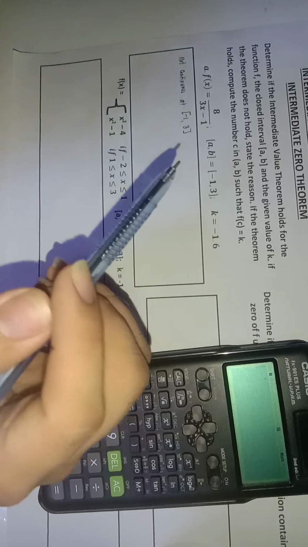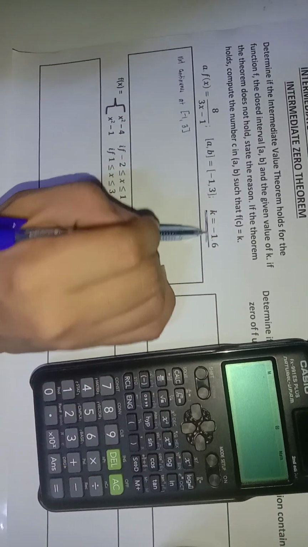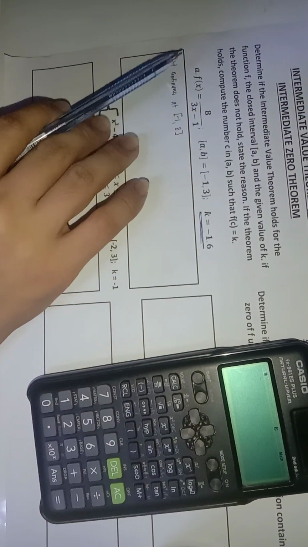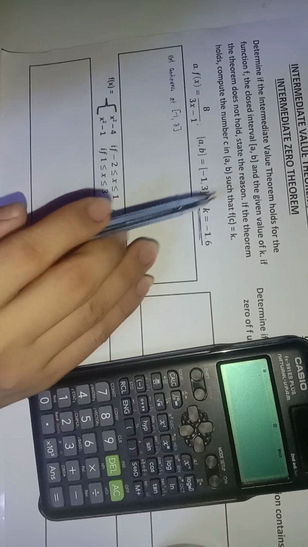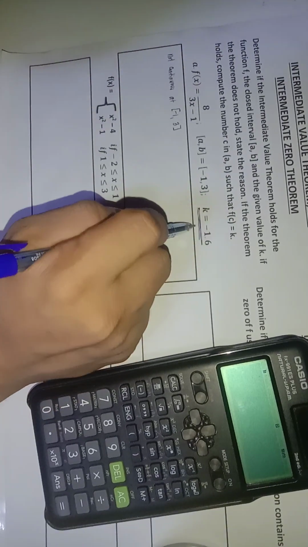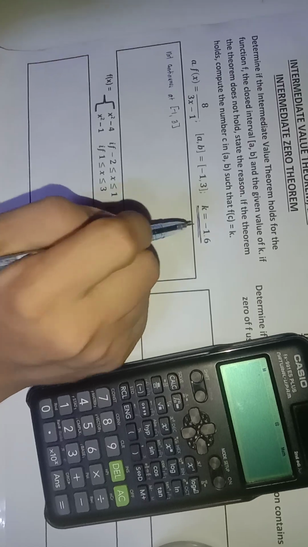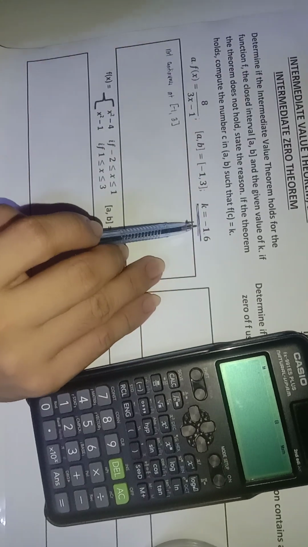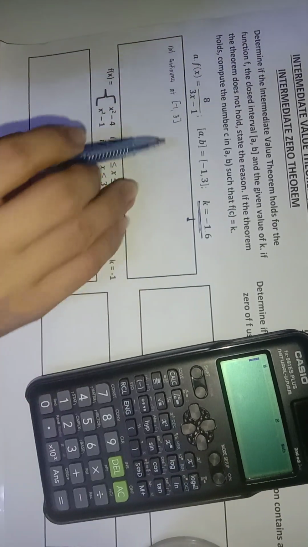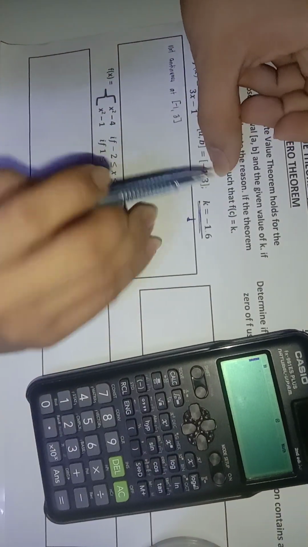So to further illustrate this point, we will consider a number. Ito, gagamitin natin para masabi natin na hindi hinuhold ng intermediate value theorem yung function natin. So, say k is equal to negative 1.6. Aalamin natin kung saang value ng x nag-lies yung negative 1.6, okay? So, sabi natin kanina yung interval natin is negative 1, 3.